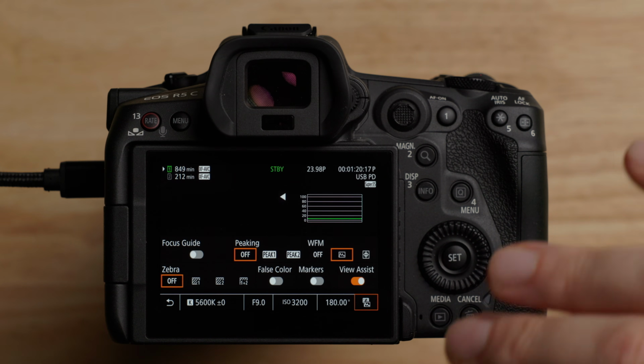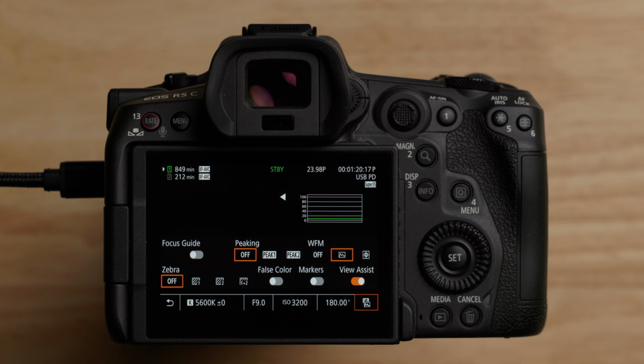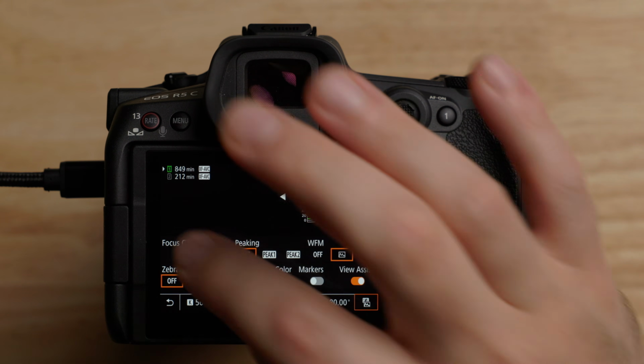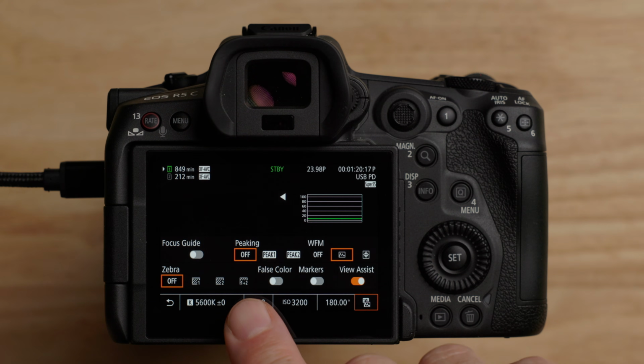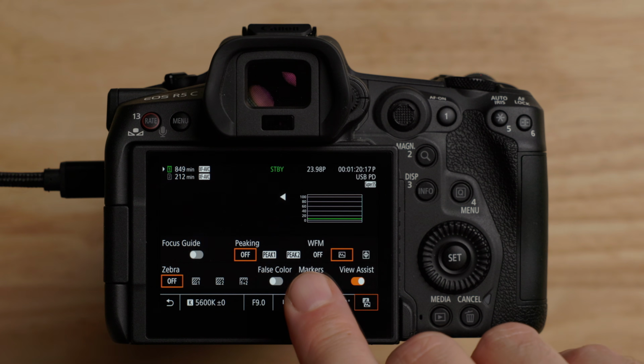I use this all the time to toggle these things on and off. It's way easier than going in the menu. Really cool. You can turn the focus guide on and off. That is the box with the arrows that turn green when they get in focus. You have peaking. You can do peaking off, peaking 1 setting, peaking 2 setting.